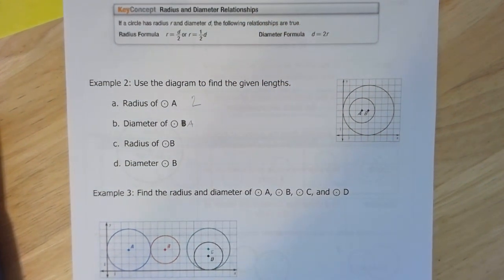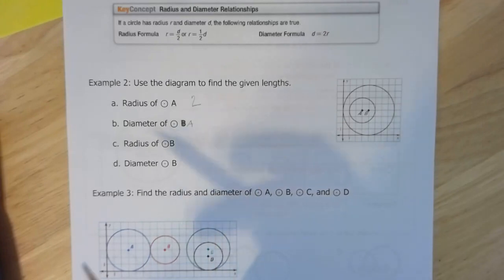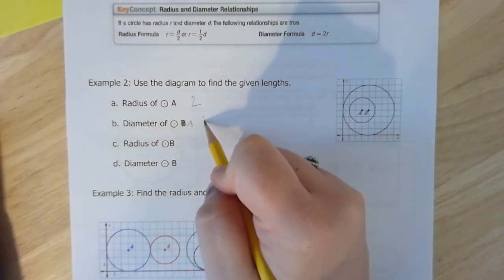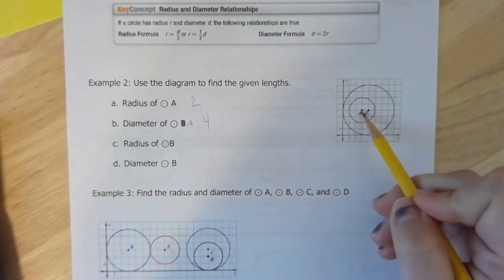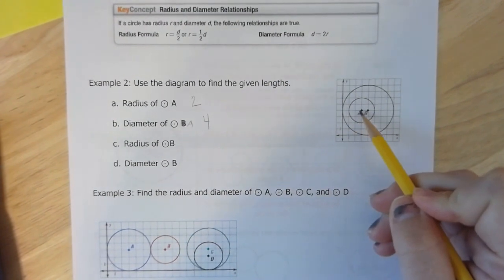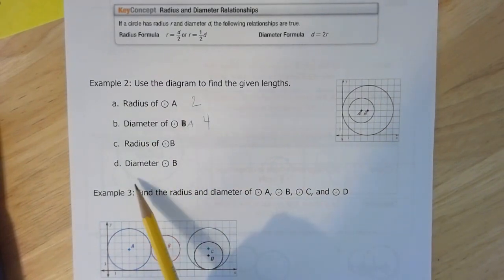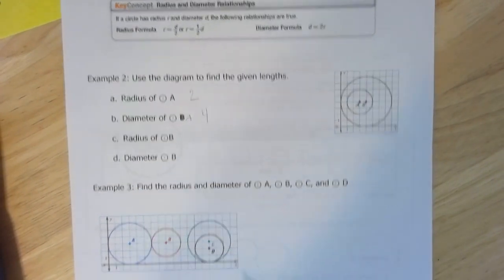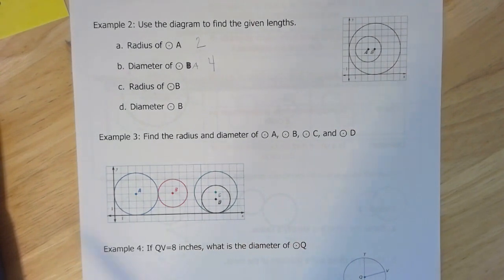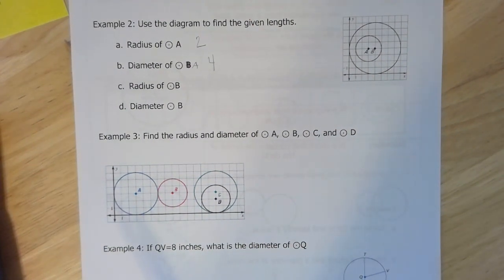For it to be a diameter, the whole length is double my radius, which would be 4, or I can just count and make sure it's 1, 2, 3, 4. It is. All right, you guys are going to do the radius of B, the diameter of B, and then you're also going to do example 3, finding the radius and the diameters of all of these circles.